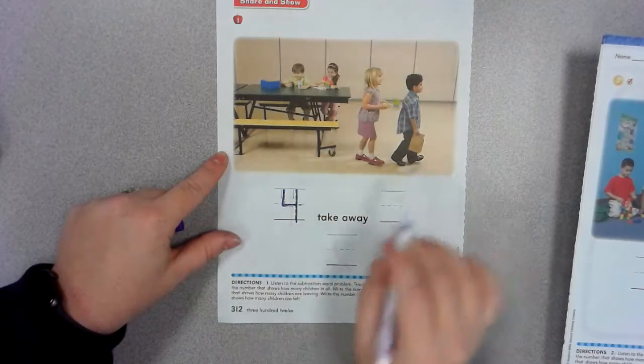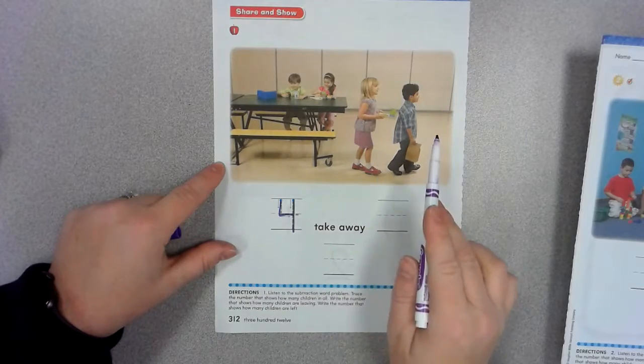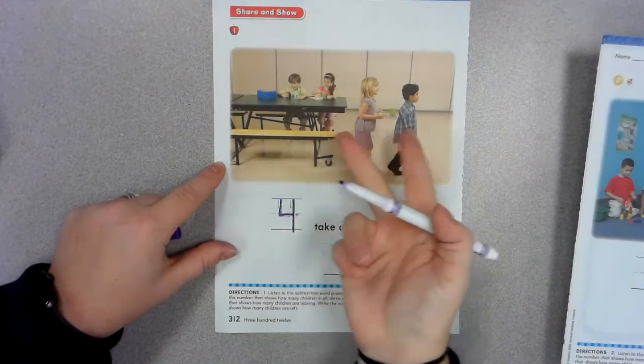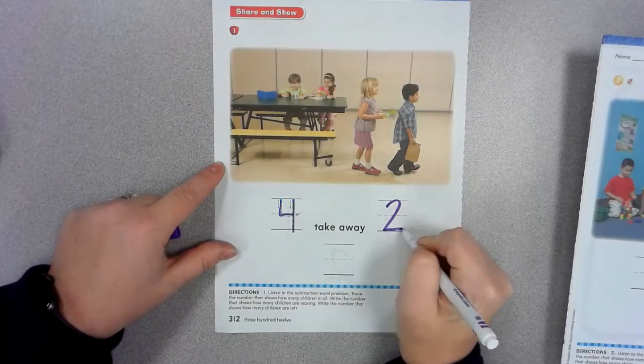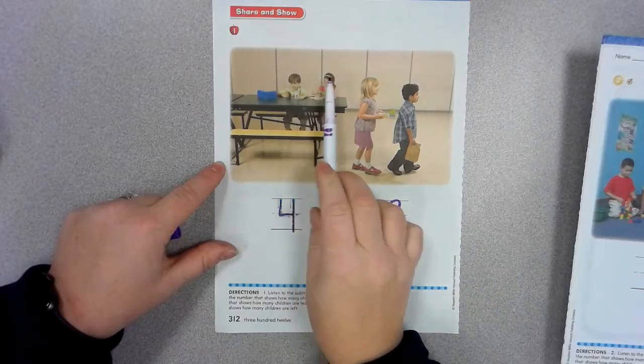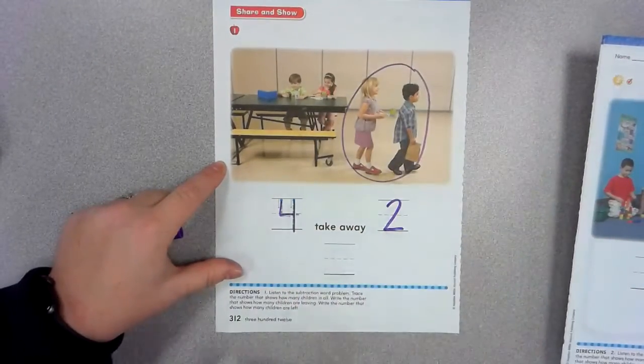Looking at the picture, how many kids do we have to take away? 2 of them got up from the table and are walking away. So we're going to take away 2. So if we had 4, 1, 2, 3, 4, and 2 of them are walking away, that's where we got our 2 from, how many do we have left at the table? 2.